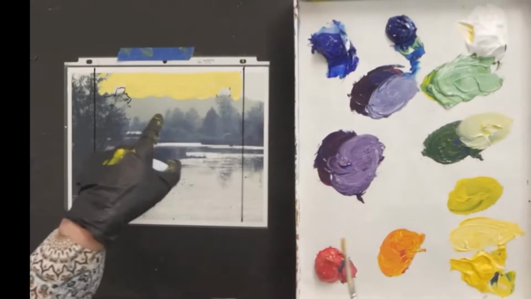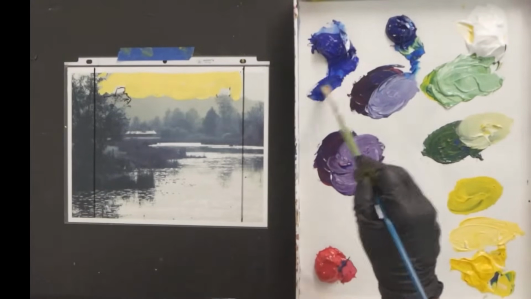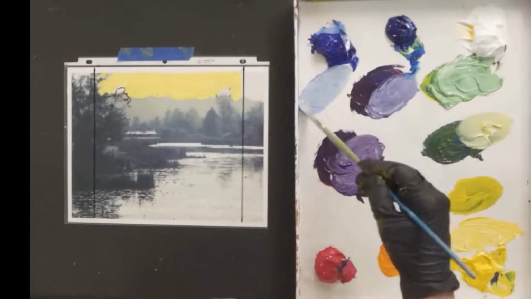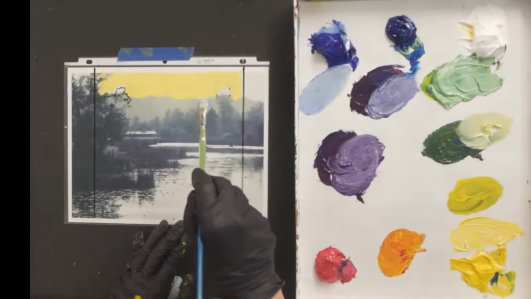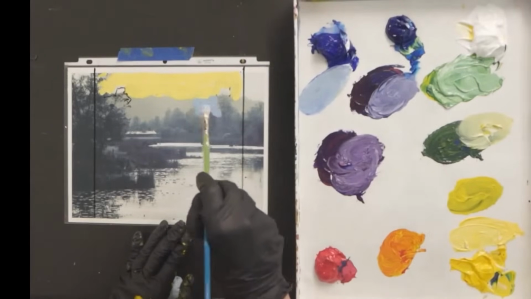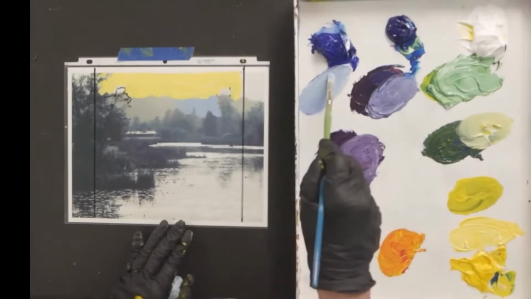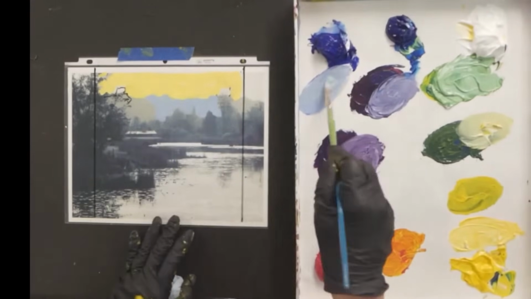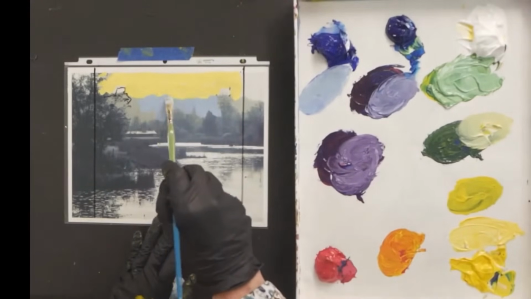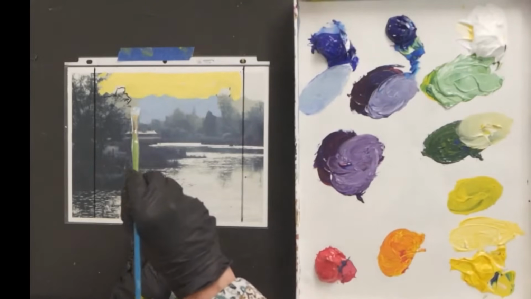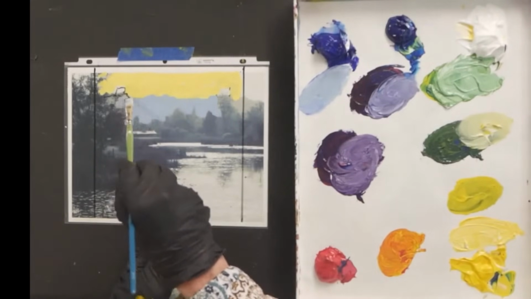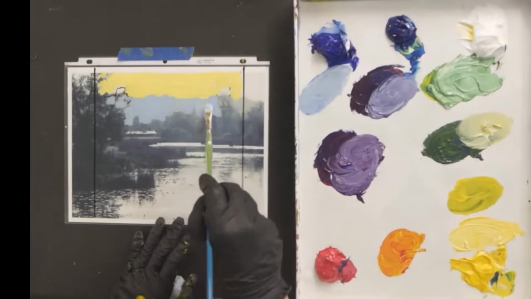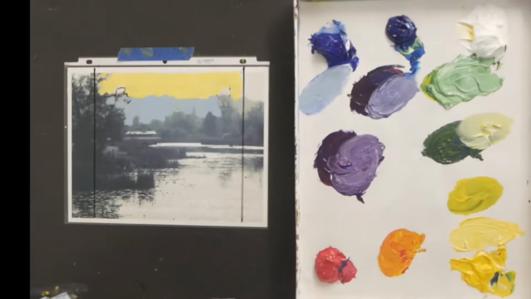But now I'm thinking, what if I took ultramarine blue? I'm thinking of that soft time of morning, and I'm going to try mixing up a value, the same value as the mountain, but a color, blue in this case, just ultramarine blue with white. And I'll see what this looks like. I remember seeing a morning like this. It was just so soft and lovely. Ooh, I like that color.